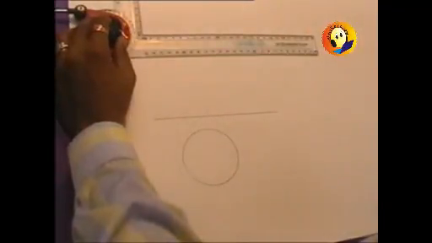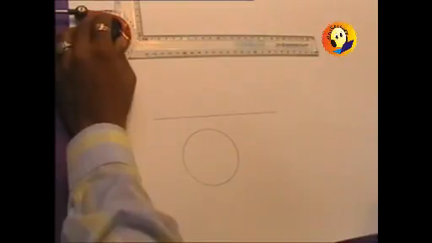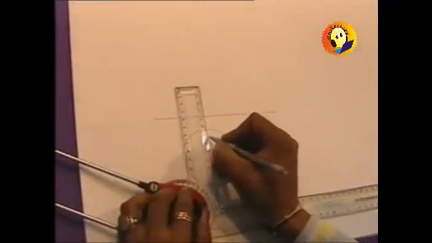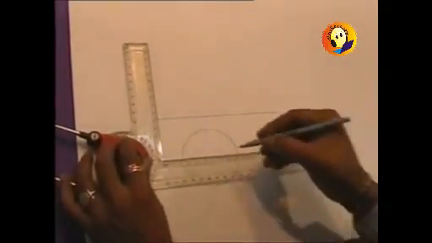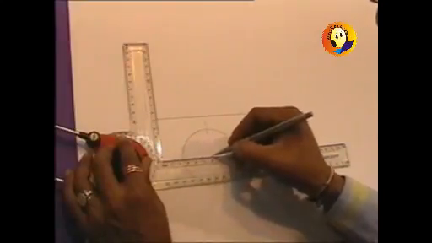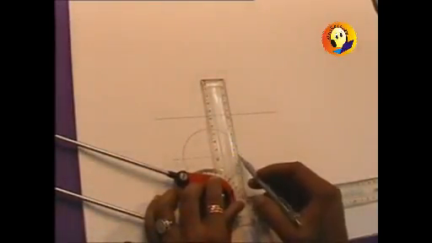A square prism having side 40 millimeters and axis parallel to HP and VP, such that the rectangular face of the square prism is making 30 degrees with HP.